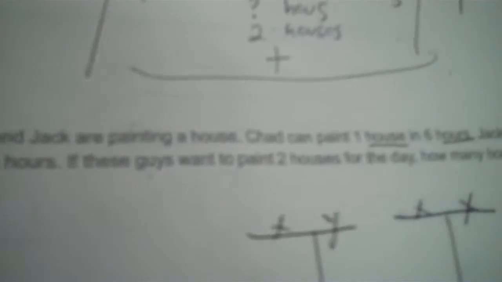But we are not going to make 2 lines, and we don't have to, which is good because on this problem that would be a nightmare. Hours is X, houses is Y. So we know Chad can do one house in 6 hours. We know Jack, the other table, he can do one house in 5 hours. Well, they want to paint 2 houses for the day, but that's together, so don't put it on either table. You write 2 houses, okay? And we're trying to find the hours that go with those houses together, though.